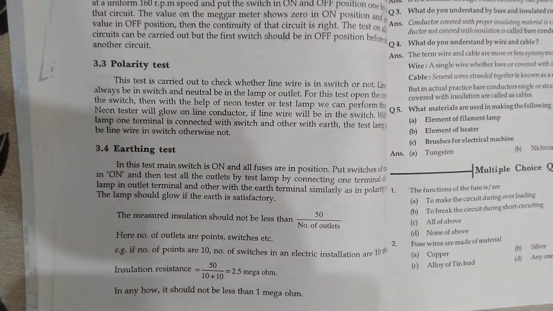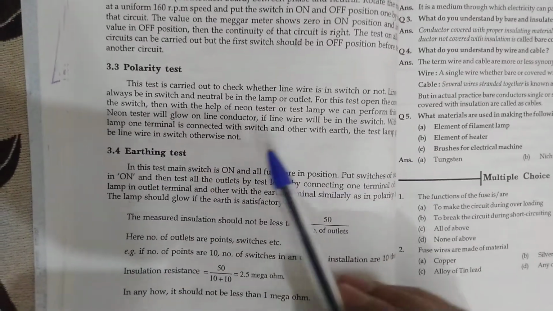So we can perform the polarity test with the help of the tester, and the next test is the earthing test. In this test, the main switch is on and all the fuses are in the on position. Put the switches of the outlets in on, and then test all the outlets with the help of the test lamp by connecting one terminal of the lamp to the outlet terminal and the other terminal of the test lamp to the earthing terminal, as we discussed in the case of the polarity test.